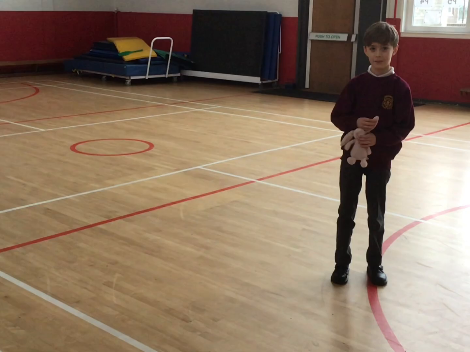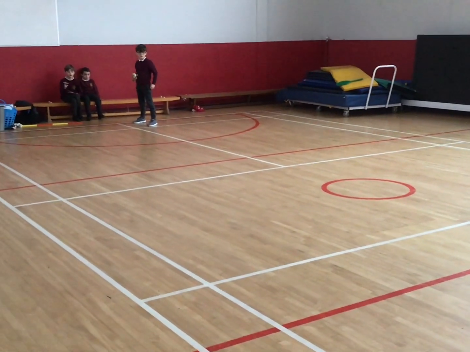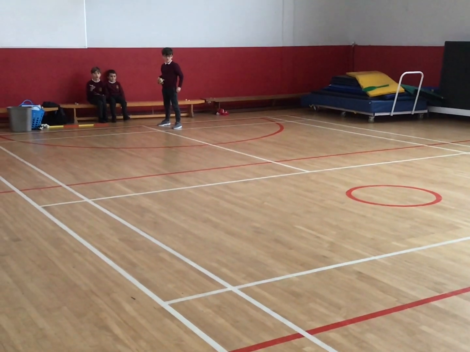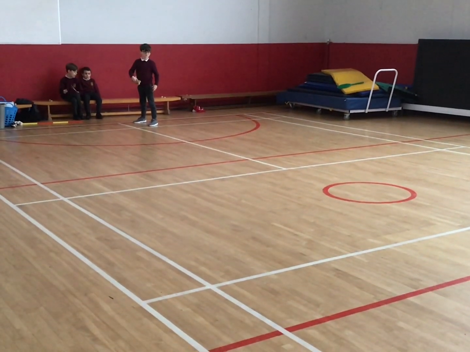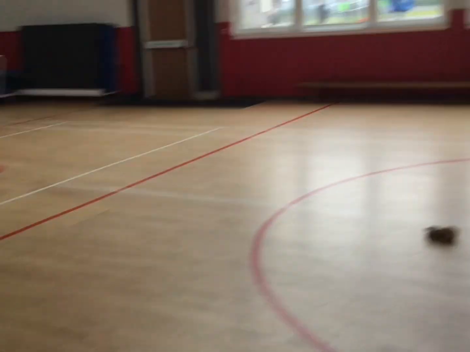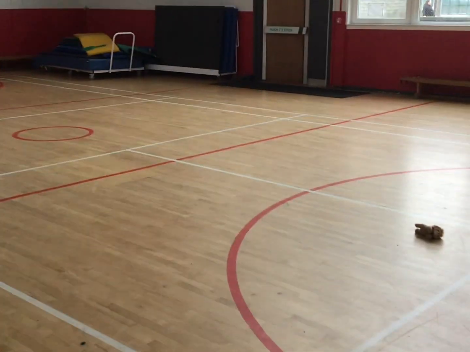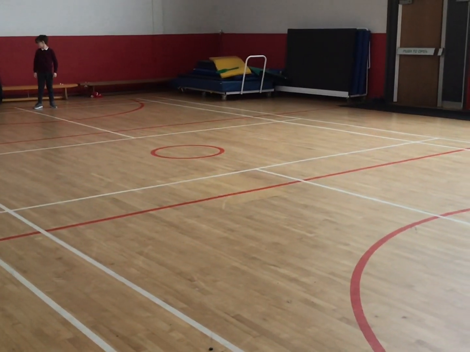Okay, you're going to throw your toy to see how far you can get it to go, and then you're going to estimate how many of your little feet it would take to reach that toy. On you go. Oh, quite far. How many of your footsteps would it take to reach that toy? 27. Can we write down 27?